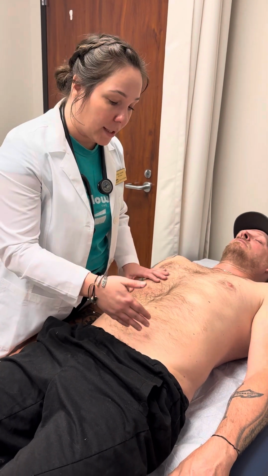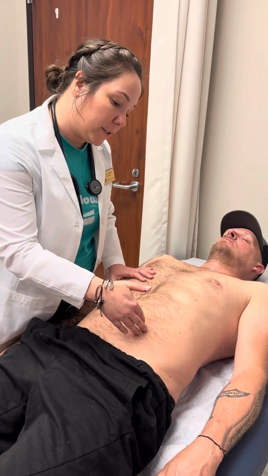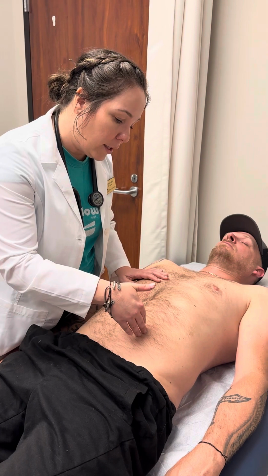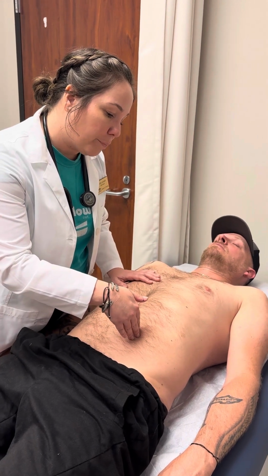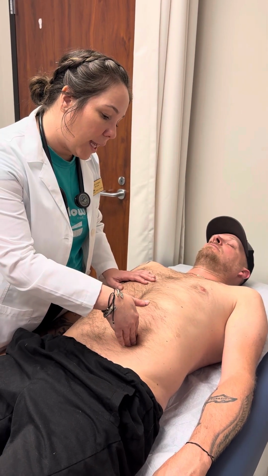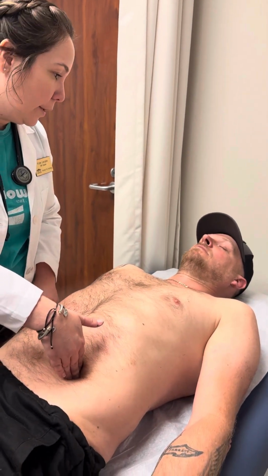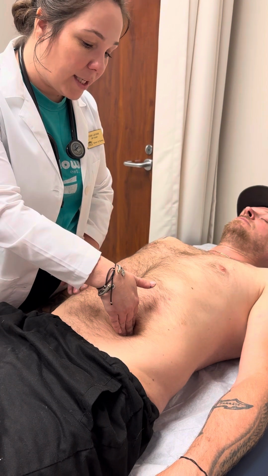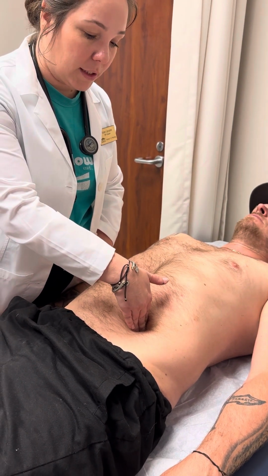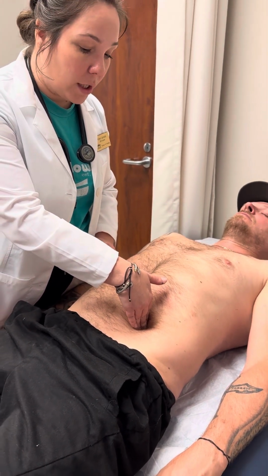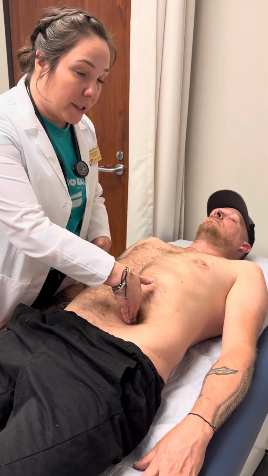So then we are going to do the Rovsing sign and rebound tenderness at the same time to check for appendicitis. So for the Rovsing sign, we're going to slowly push down and ask him, does he feel any pain in the right lower quadrant? Do you feel any pain? If he did, that would be a positive Rovsing sign for possible appendicitis.